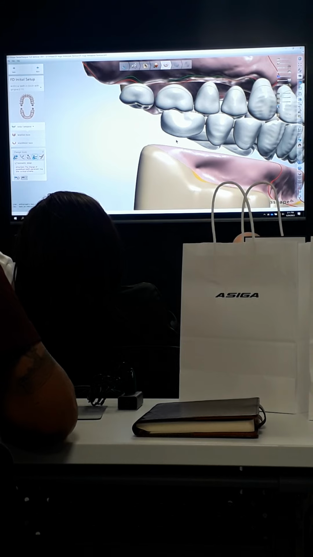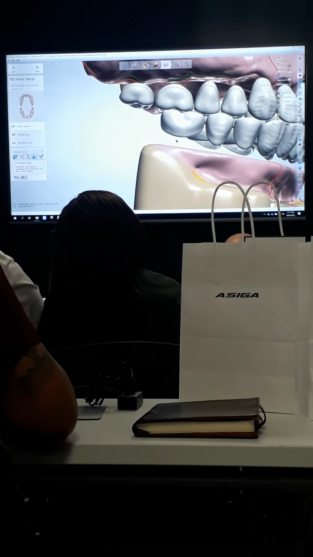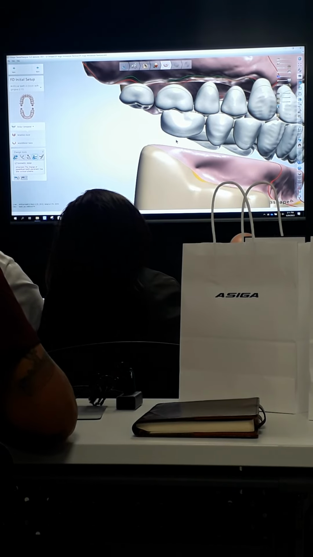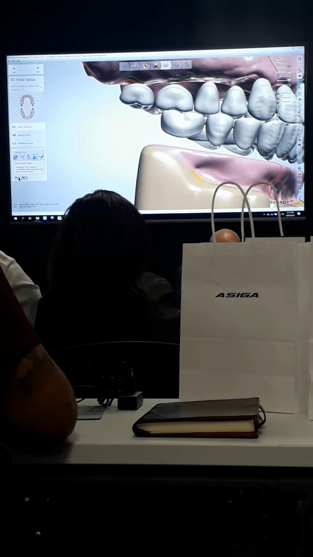And it just removes it from the setup. So you don't have to do anything else. You don't have to back out, close the order, remove that tooth from the order form, and then go all the way back through. Just right click and remove that tooth. What, do you want to add it back? Like you say, oops. Just hit undo, and that'll pull it right back.